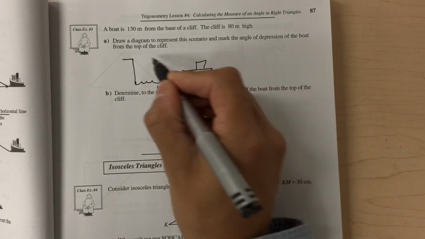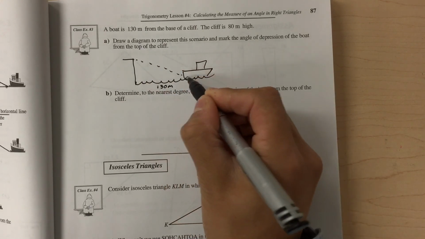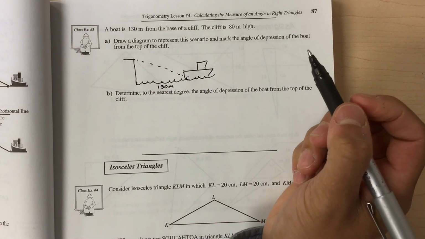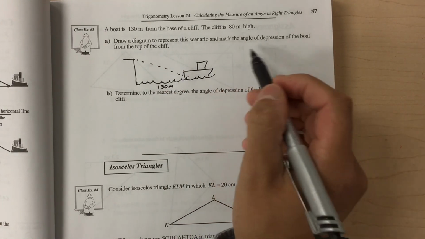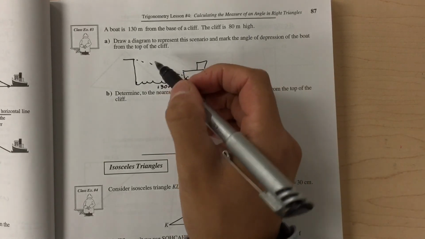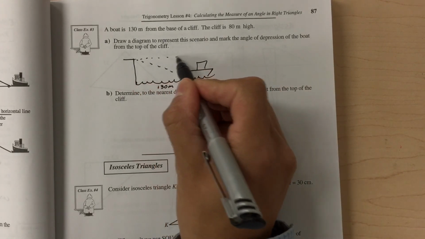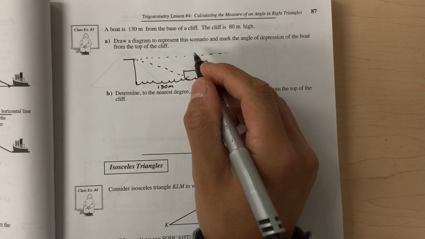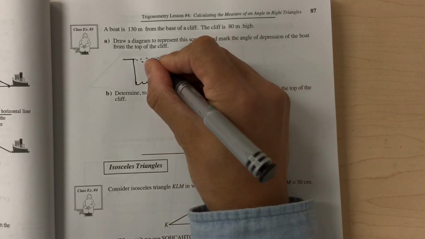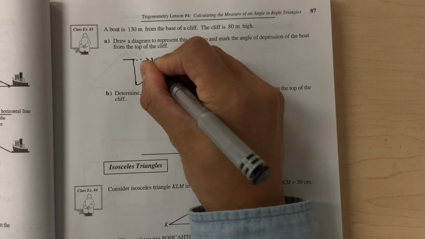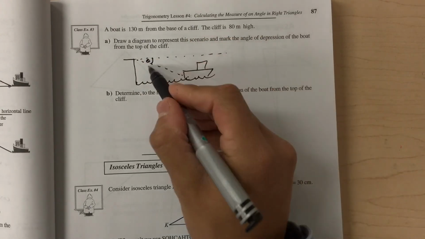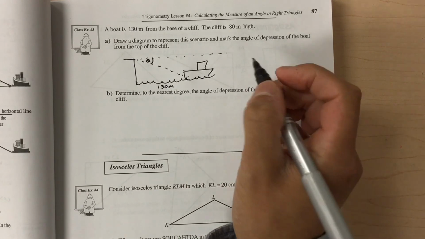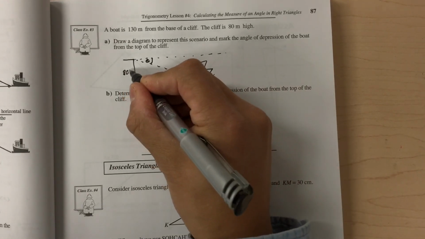And we want to know, there's my line of sight from each of them. And what we want to know is the angle of depression of the boat from the top of the cliff. Now, my horizon line is going to be across here. And remember, the angle of depression is always measured downwards. So here is my angle of depression. All right, there's my angle of depression, and my cliff is 80 meters high.